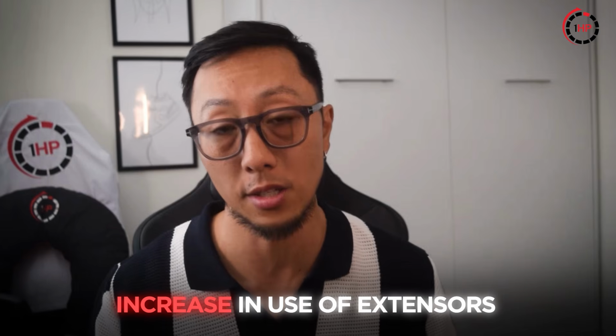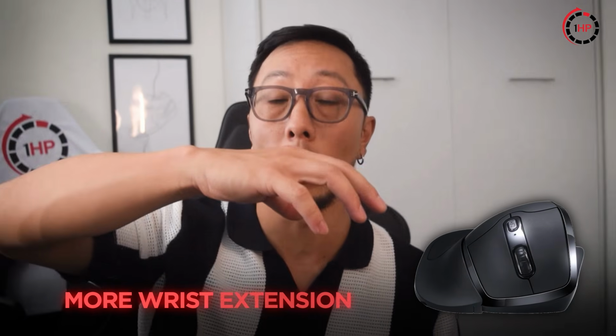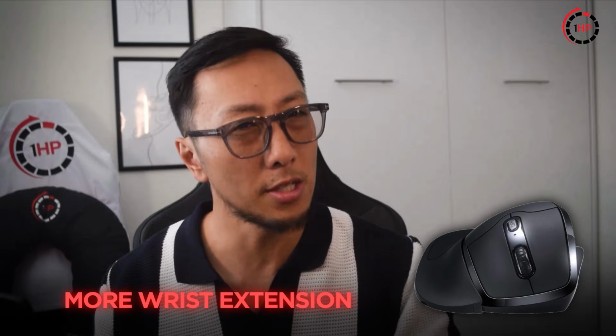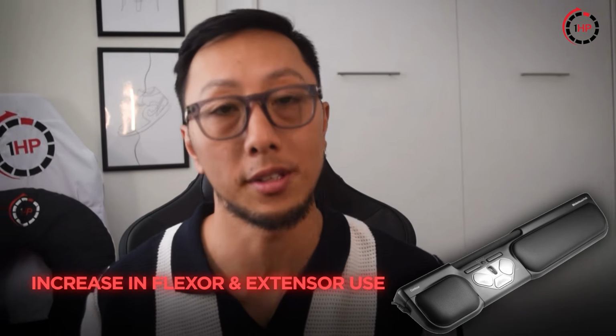In other scenarios, some individuals may have swapped to an input device that may have actually led to an increase in the use of the extensors. Now, whether it be a larger mouse, which can often lead to a bit more wrist extension, and that causes the muscles to have to work harder per unit time, or a roller mouse, which can often lead to an increase in both the flexor and extensor use depending on the tasks involved.